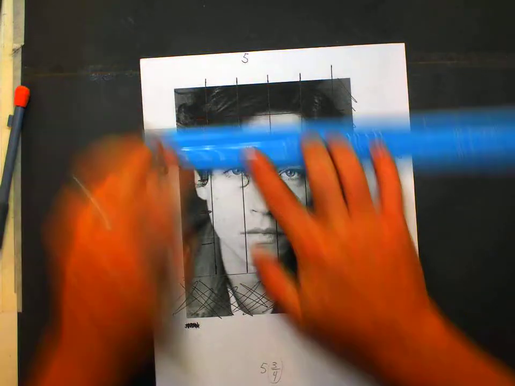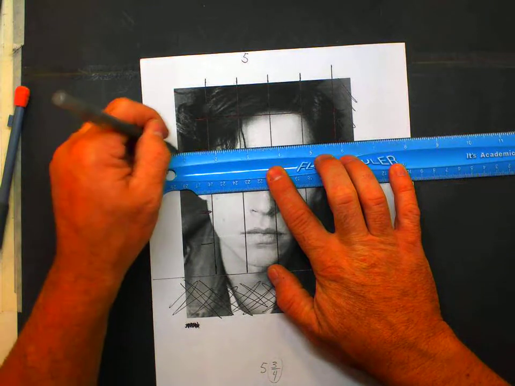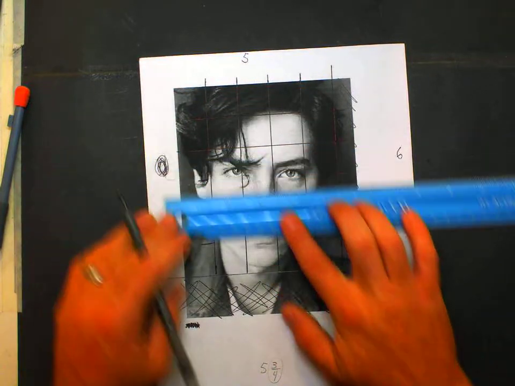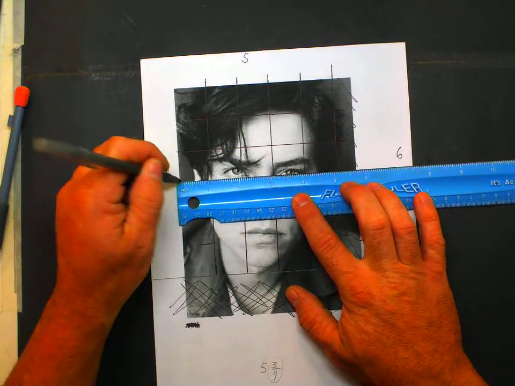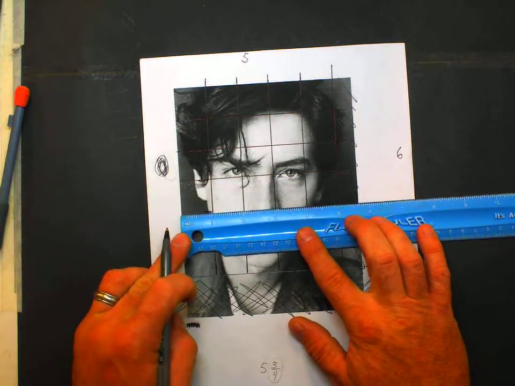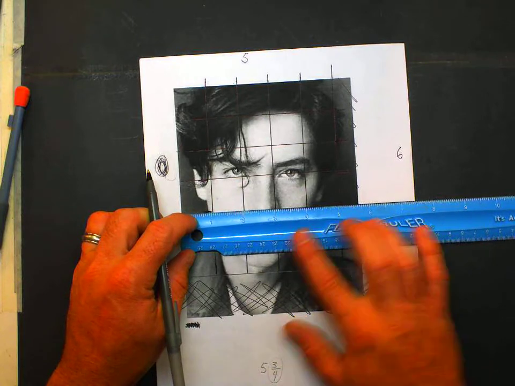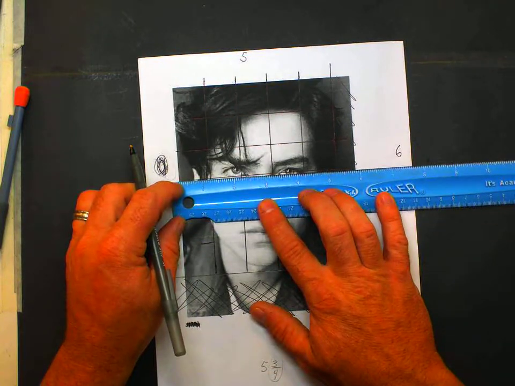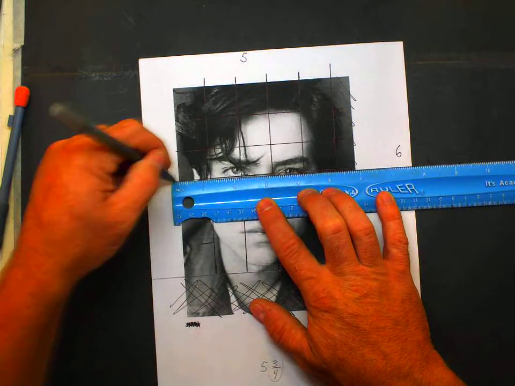So we're going to have left to right and up and down. We're making a grid. All these squares on your grid should be an inch by inch. I think I got that one a little off. Sorry about that. That's why you should be using pencil and not pen.